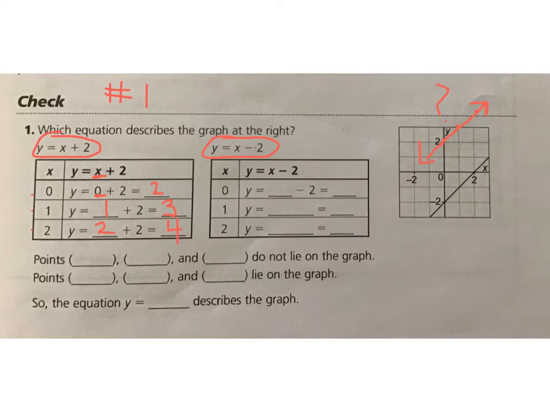So let's try the next table. We're subbing in a 0. 0 take away 2 would be negative 2. So for the first point, you don't move to the left or the right, you just move down 2. So that's where the first point is. The second point, we're subbing in a 1 in the x spot, so we have x minus 2. So 1 take away 2 would leave us with negative 1. So to the right 1, down 1. So it looks like both points line up so far, so we test the final one.